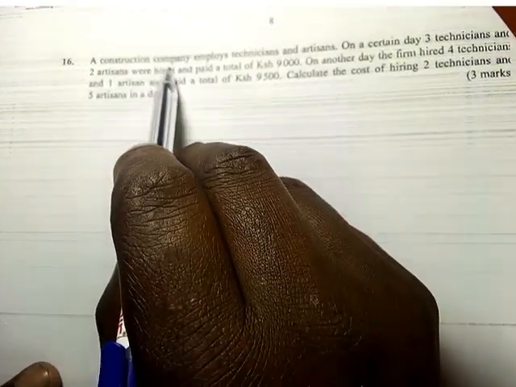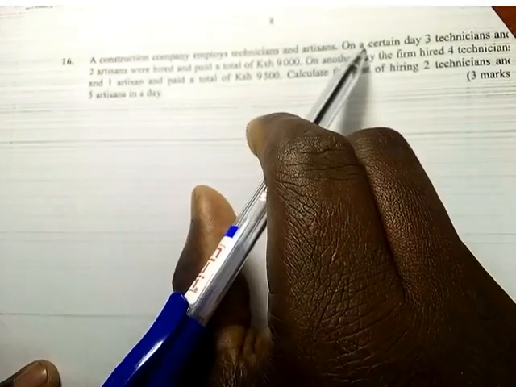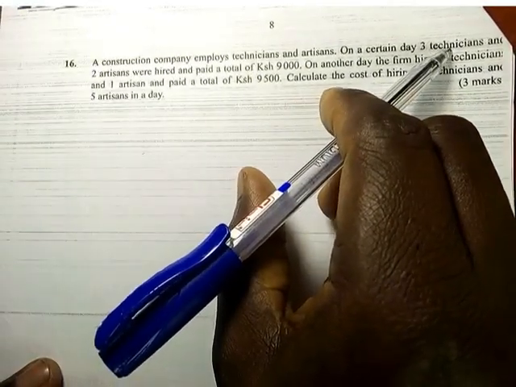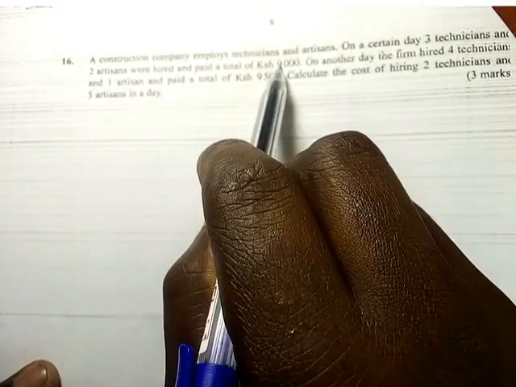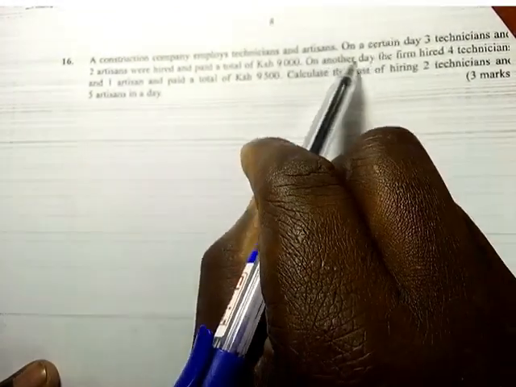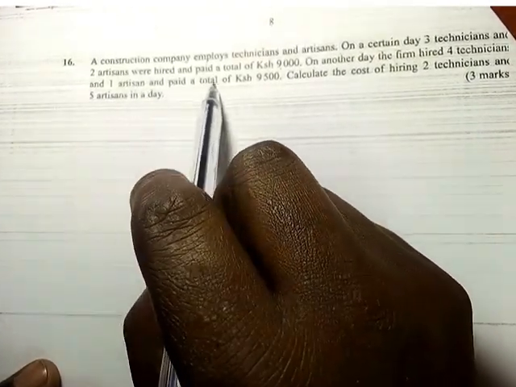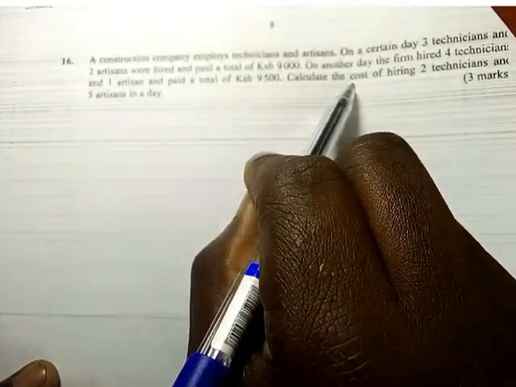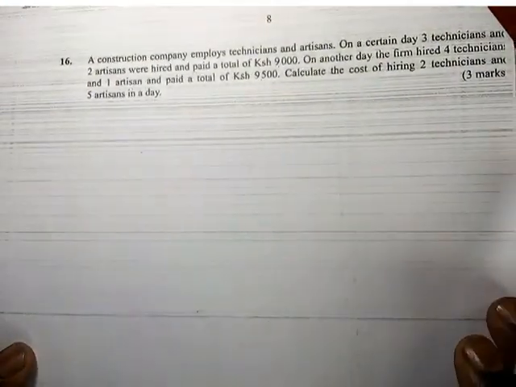A construction company employs technicians and artisans. On a certain day, 3 technicians and 2 artisans were hired and paid a certain amount in Kenya shillings. On another day, the firm hired 4 technicians and 1 artisan and paid a total of another amount. Calculate the cost of hiring 2 technicians and 5 artisans in a day.